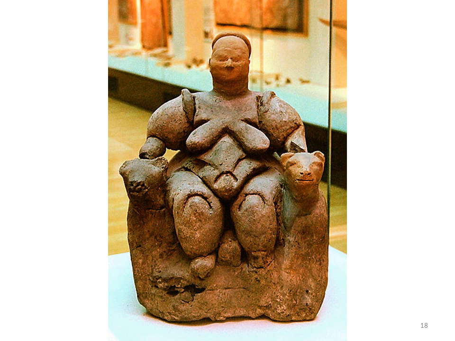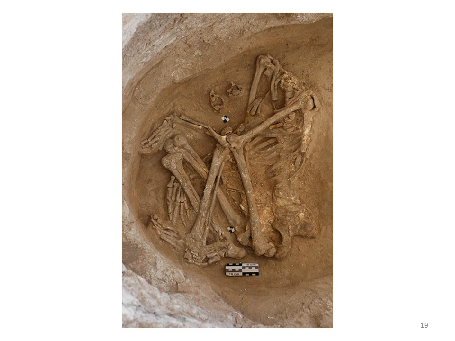That round thing down by her feet is the head of a baby. So she's actually giving birth at this point. So what is she? She could be a fertility goddess. It's really hard to tell. She was found in a grain bin, so she might be a goddess of grain, protecting the crops and so on. Again, we're not quite sure.